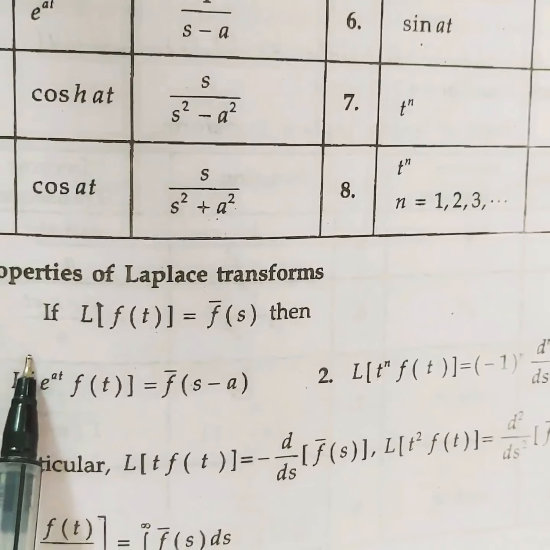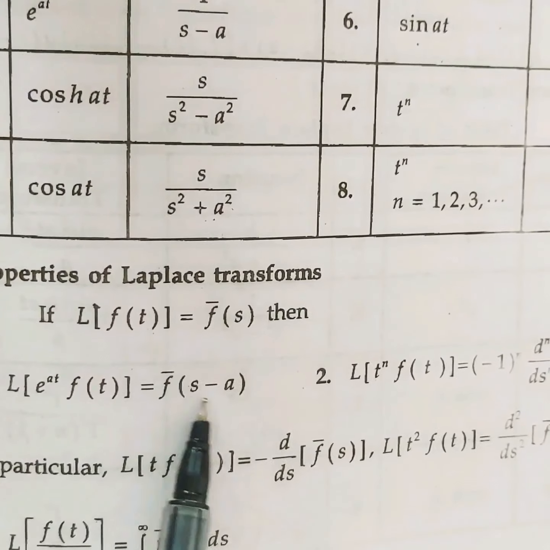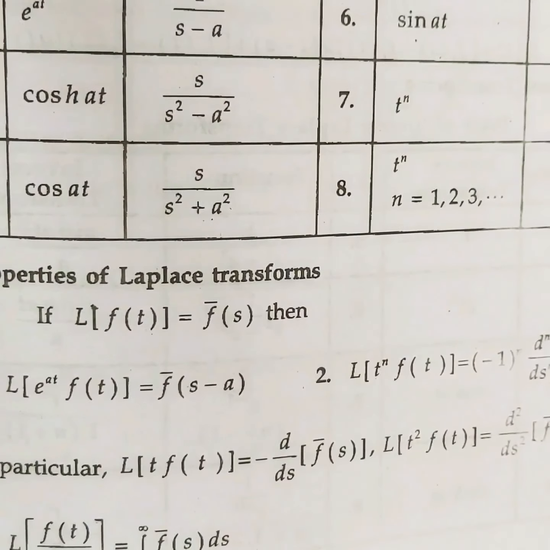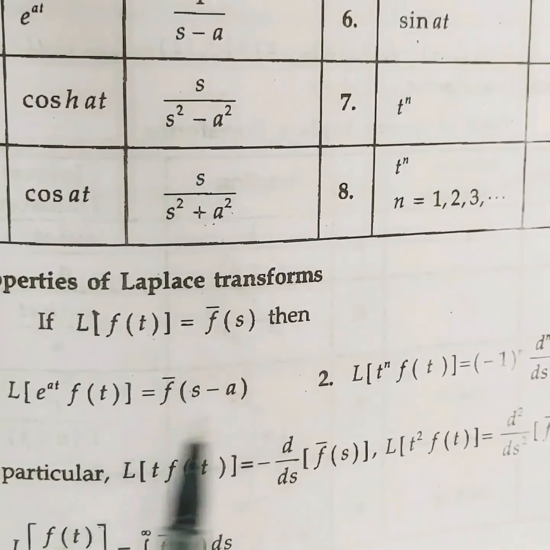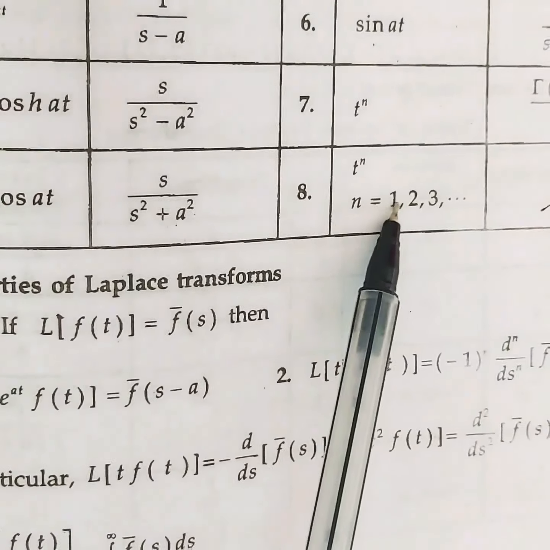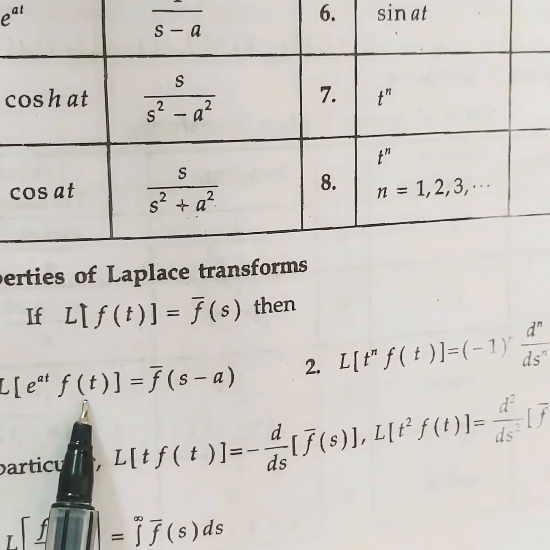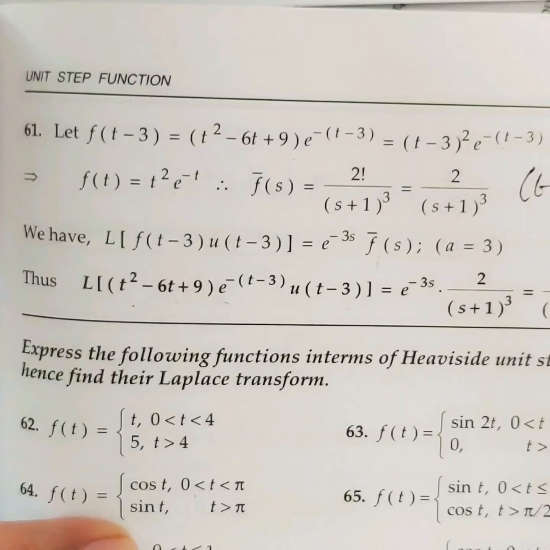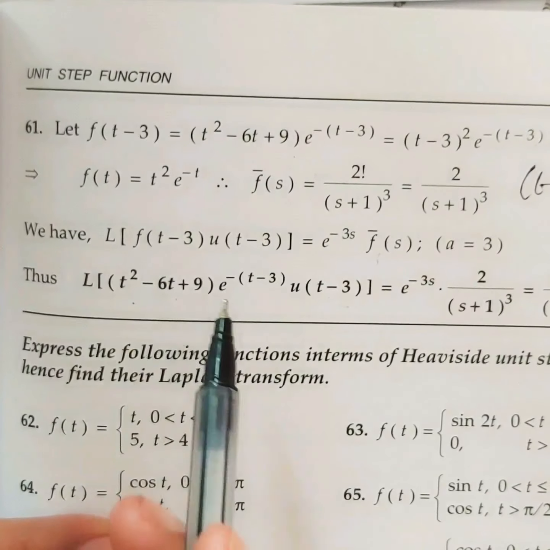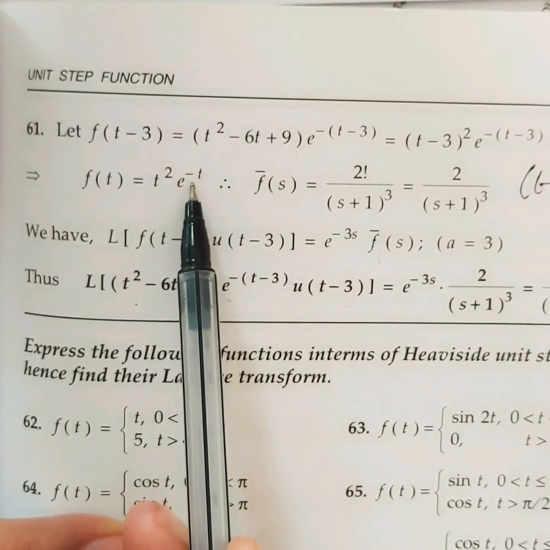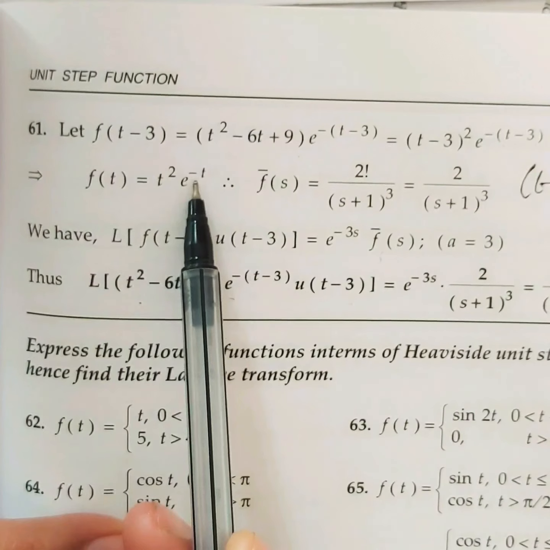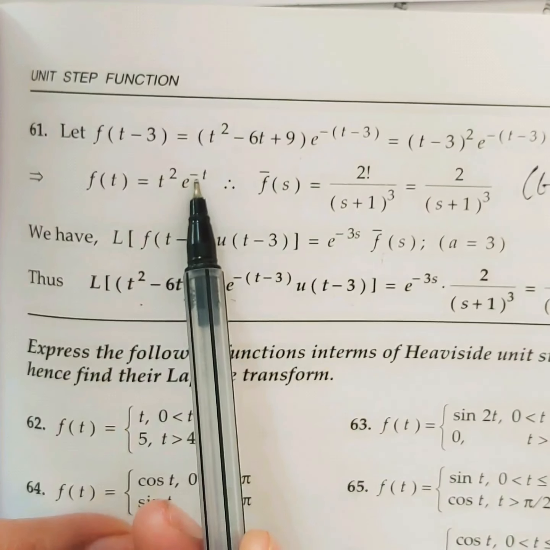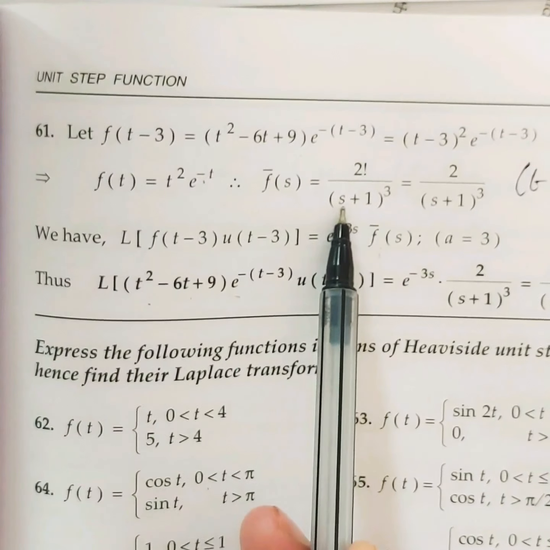First property: Laplace of e power at into f of t is f bar of s minus a. So here e power plus at only, please remember the formula properly. So f bar of s minus a. First we are using Laplace of t power n, then you are using this. So e power at f of t is f bar of s minus a. And in this property, e power minus 1t: s minus a, in the place of a I have minus 1, s minus minus 1, so it will become s plus 1. That's it.